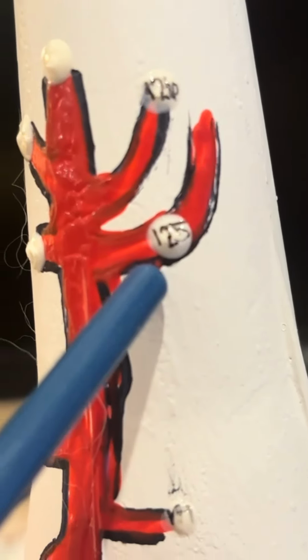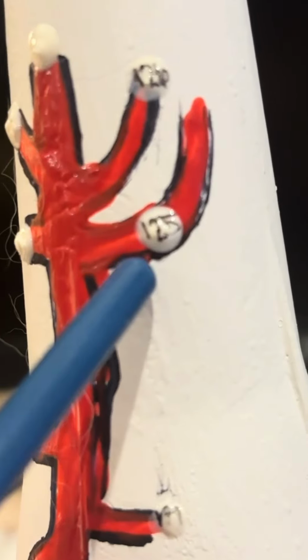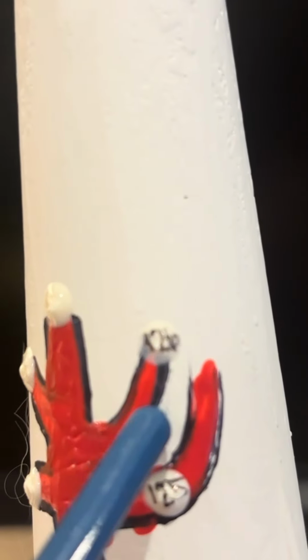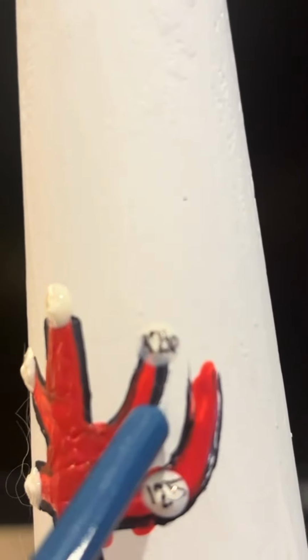Number 125 is the occipital artery, and this is a branch of the external carotid artery that supplies blood to the posterior scalp and muscles of the neck. Number 126 is the posterior auricular artery, and this is a branch of the external carotid artery that supplies the ear and the scalp behind the ear.